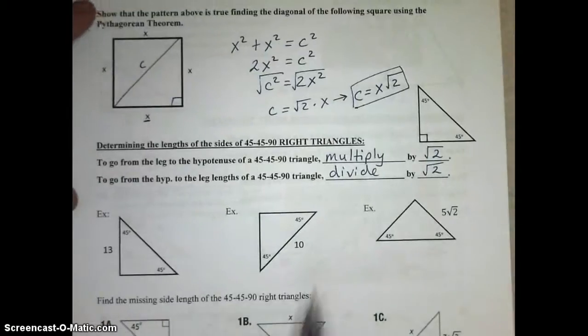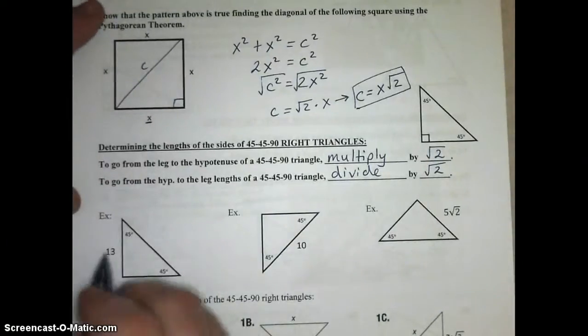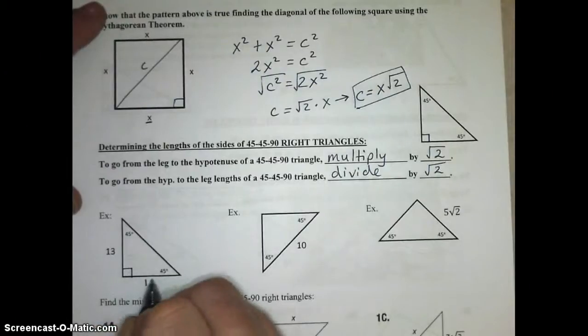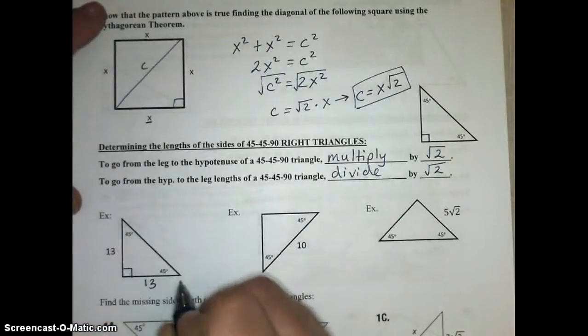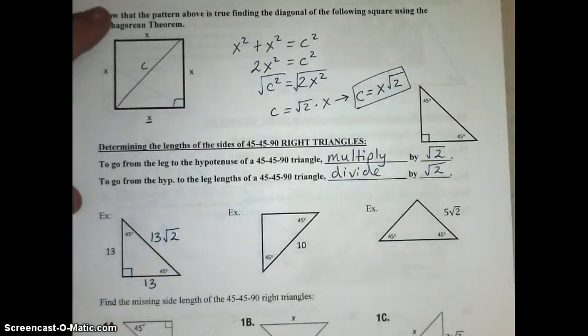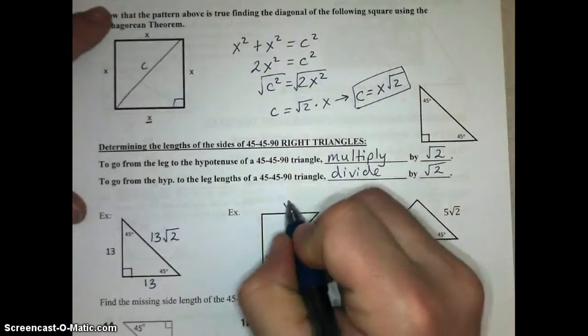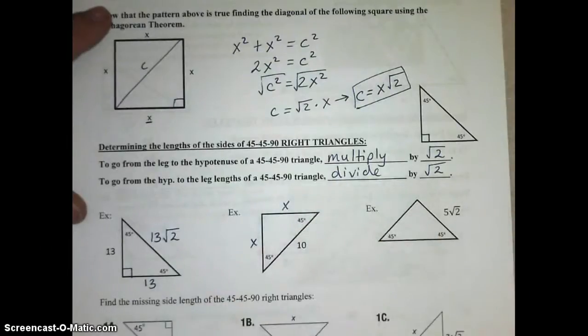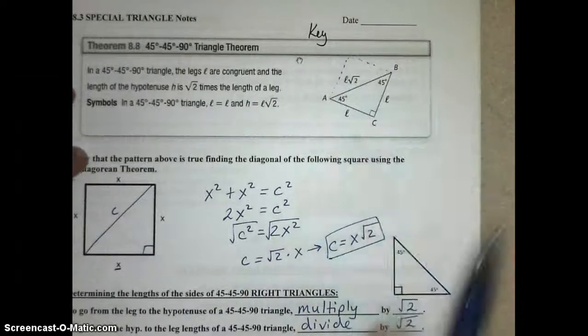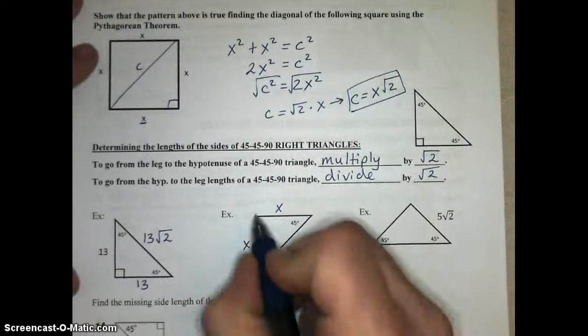Let's take a look at these examples. In a 45-45-90, we know this side is 13. That is a leg, so the other side is 13. And using our rule, the hypotenuse is that leg length times the square root of 2. But on this next example, they give you the hypotenuse, and we're supposed to find x, the leg lengths. You can call it L, if you go back up to how these were written earlier. I just happen to use x this time.